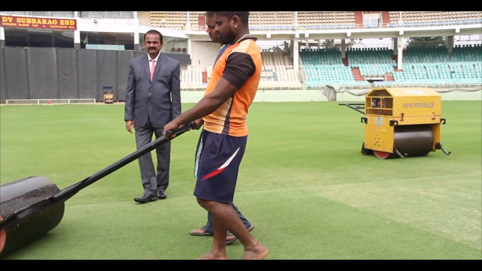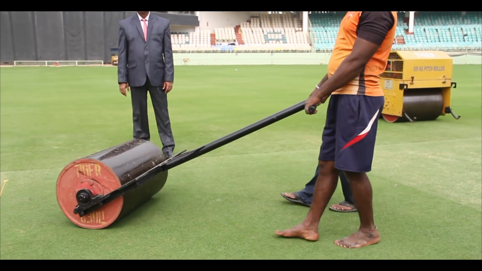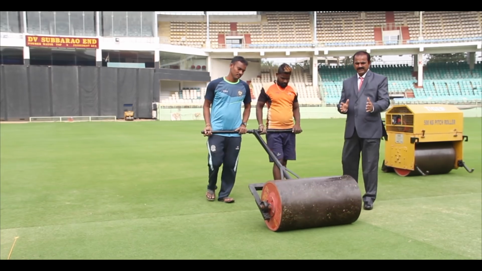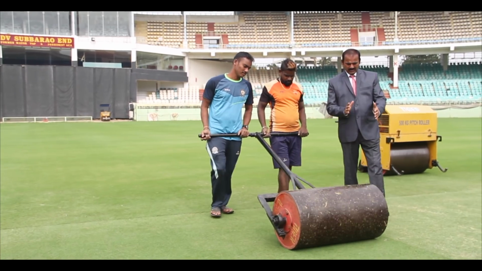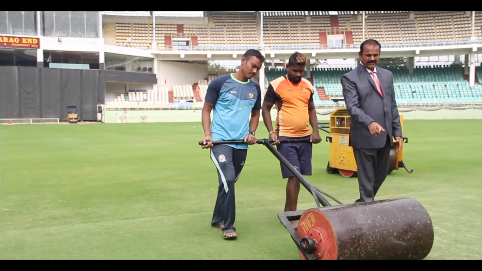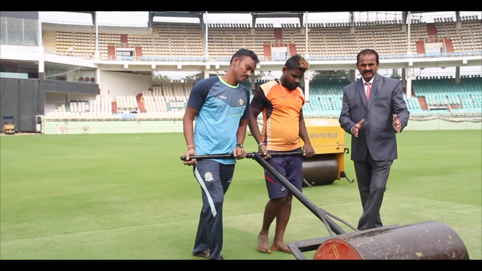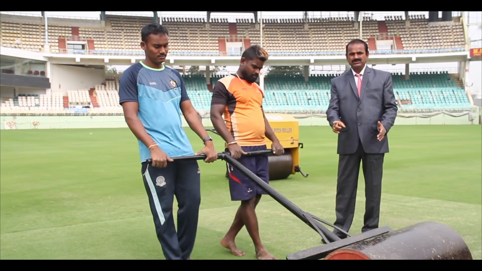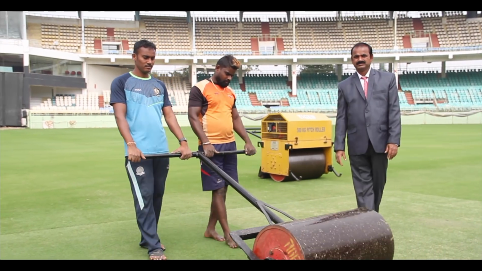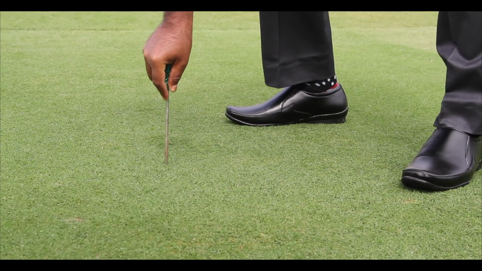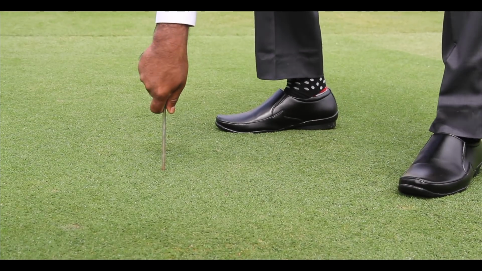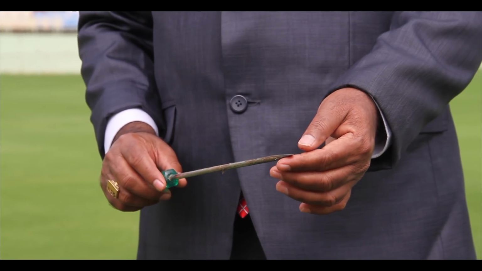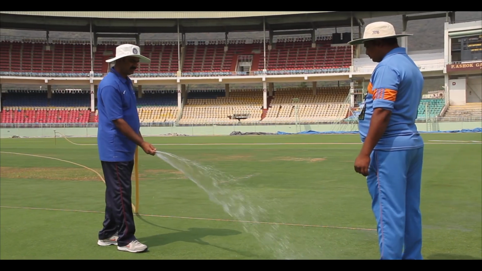On the next day, whatever process is followed with the right roller, the same should be followed with the same roller. The process of watering and rolling, the same process should be followed. The medium and the light rollers will be helpful only to make the surface smooth. On the third day, soon after removing the covers, it is important to check the moisture levels and take note of the condition of the pitch and decide if any further watering is necessary.